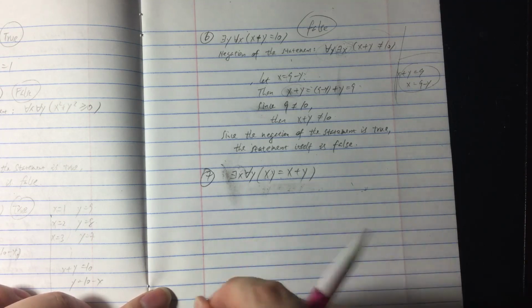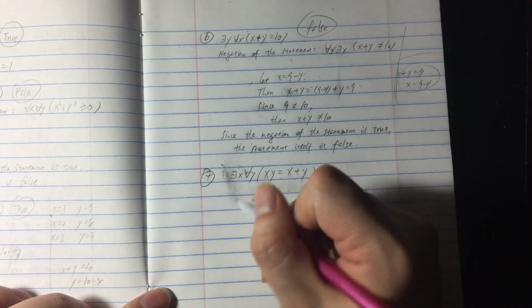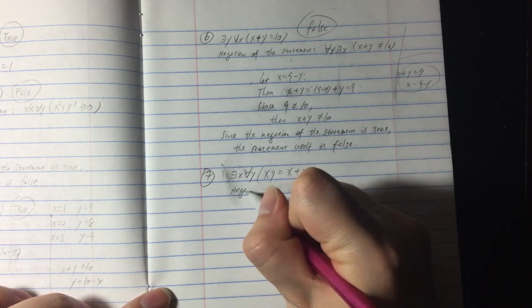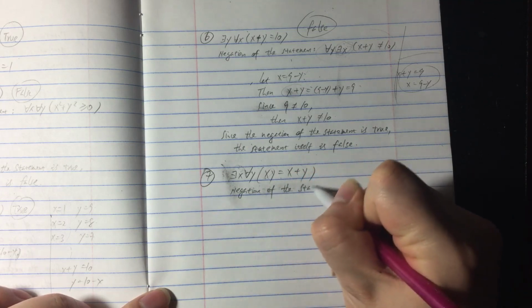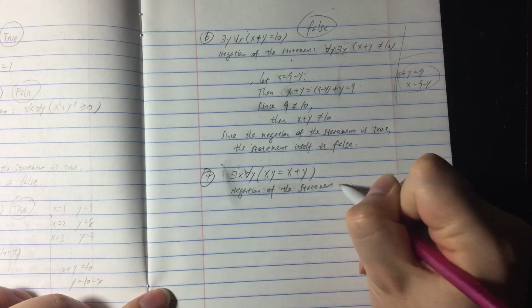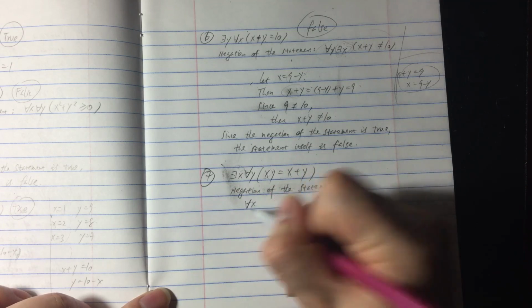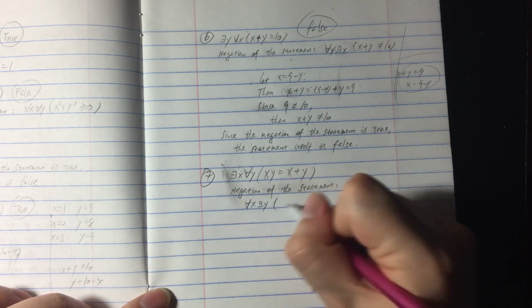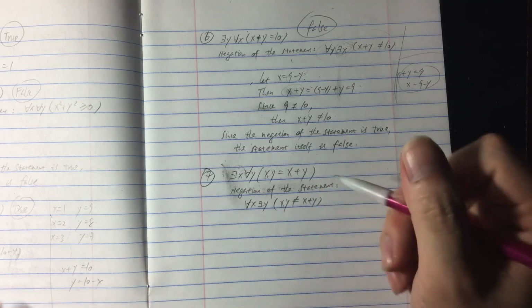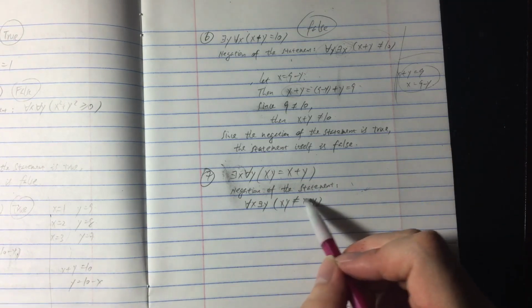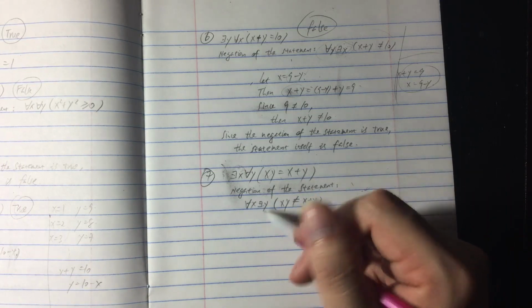So let's try to check its negation. If the negation of a statement is true, then the statement will be false. The negation of the statement is for all x, there exists a y such that xy doesn't equal x plus y. For every x, can we find a y that makes them not the same?